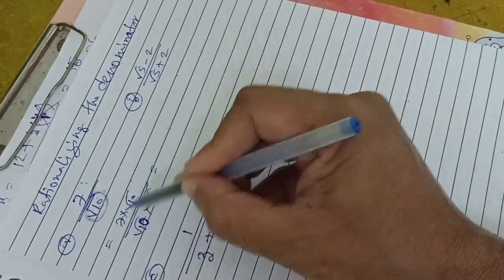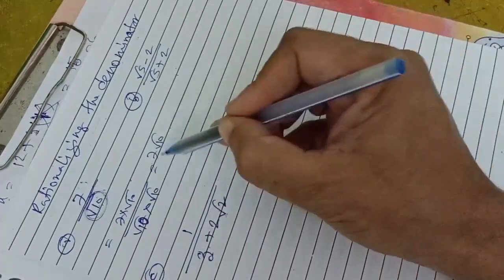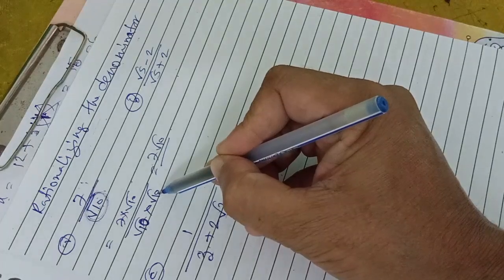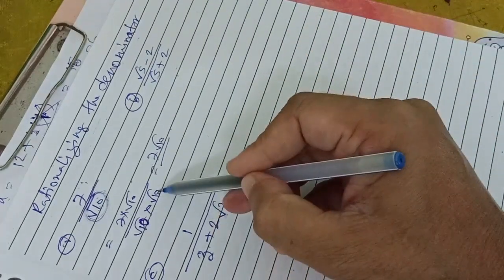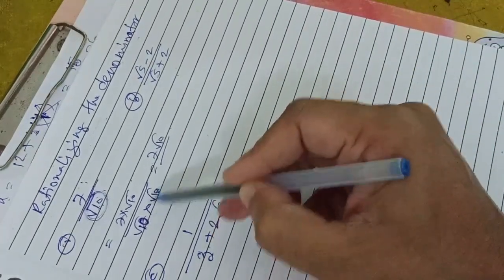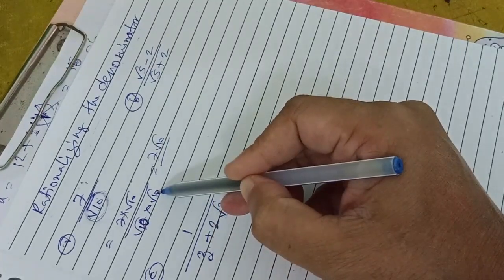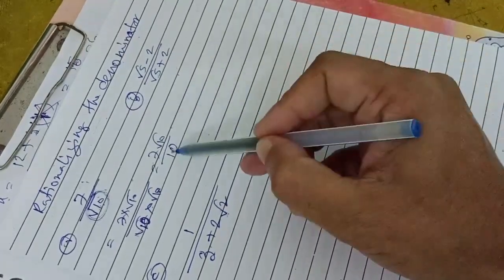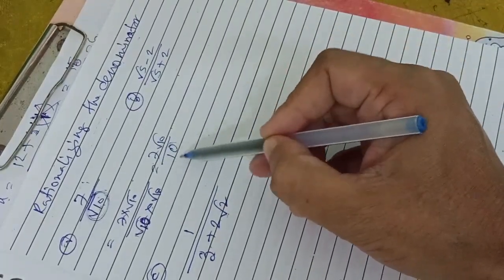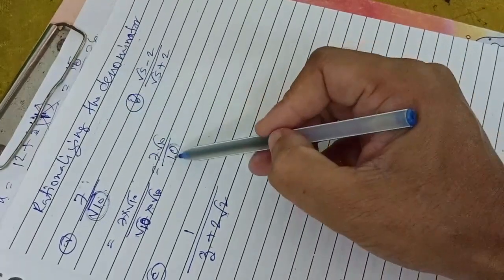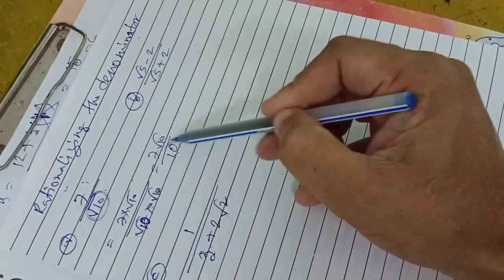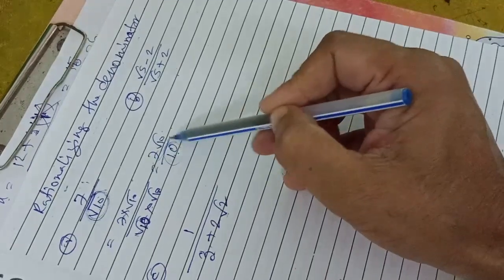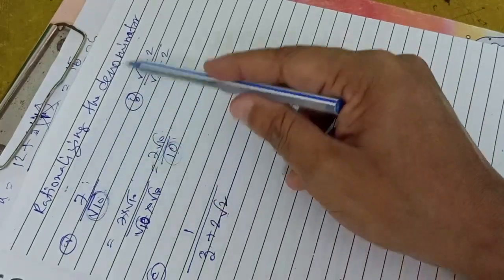7 into root over 10, we cannot multiply, so 7 root over 10 by root over 10 into root over 10. I told you in the first part of SURDS that root over 10 into root over 10 is root over 100, which means 10. See, no root is there. That means we have rationalized the denominator. There can be a root on top, that's not an issue, but there should not be a root at the bottom. That is what is called rationalizing the denominator.